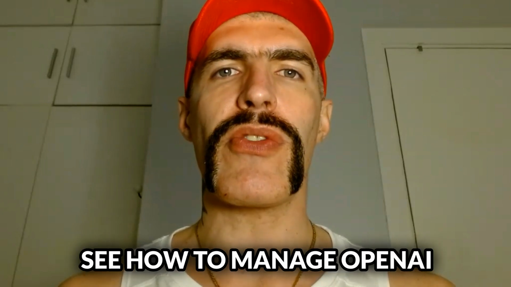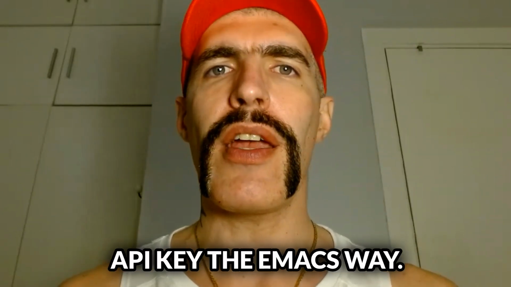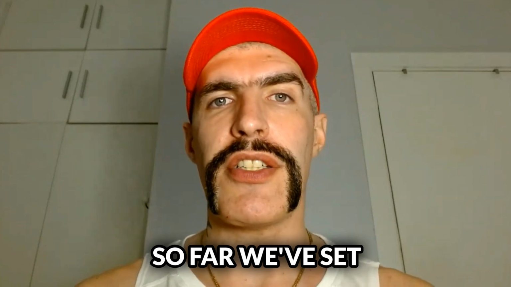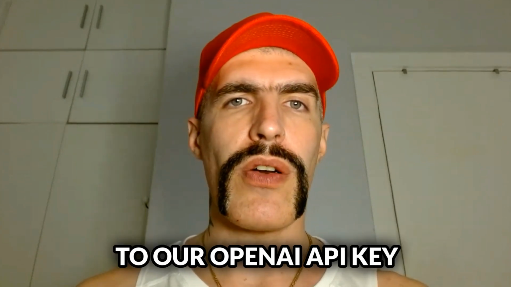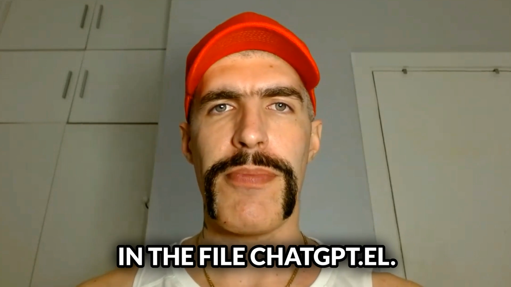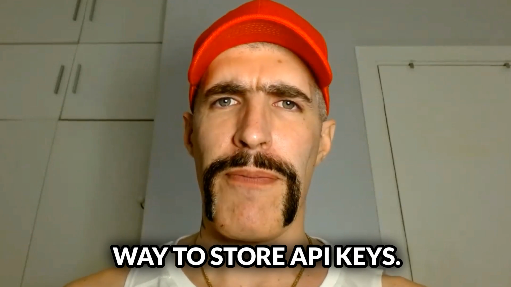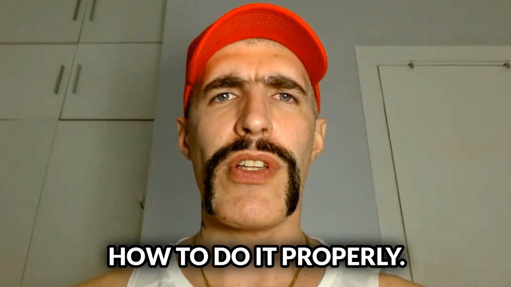In this lesson, we are going to see how to manage the OpenAI API key the Emacs way. So far, we've set the chatgpt-api-key variable to our OpenAI API key in the file chatgpt.el. But this is not the correct way to store API keys. In this lesson, we will see how to do it properly.